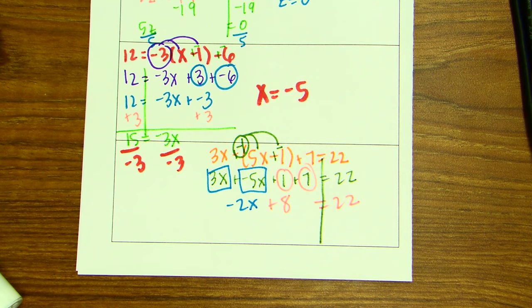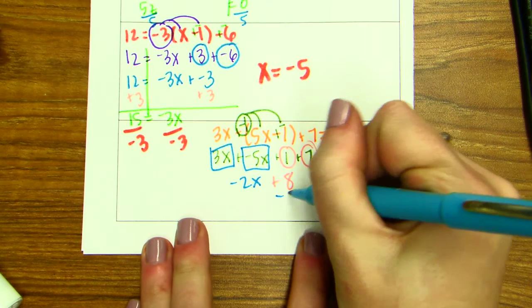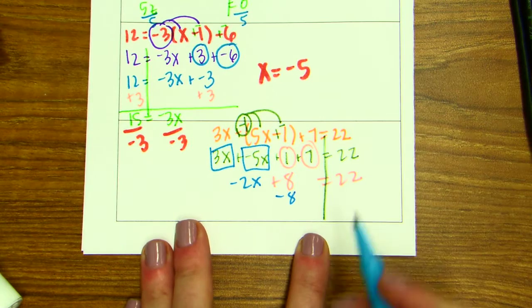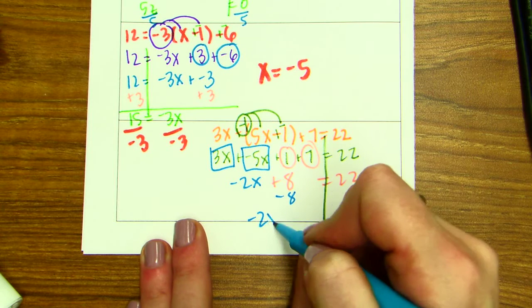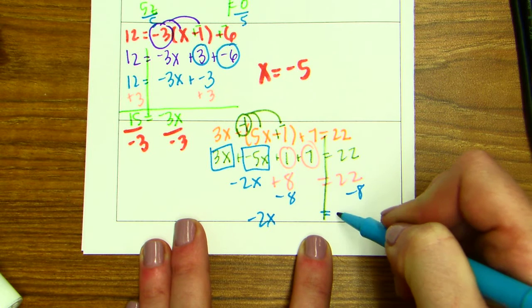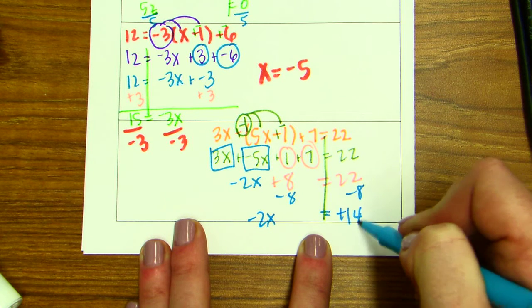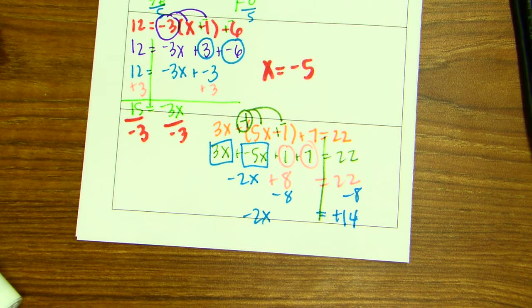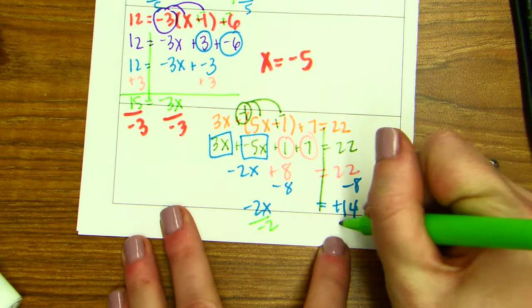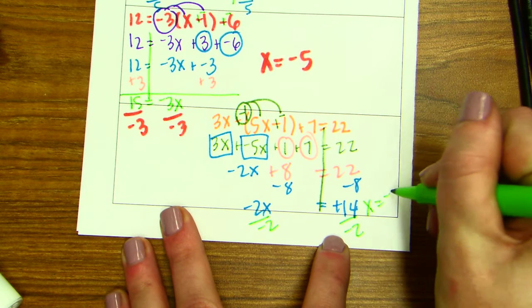Now I undo addition by subtracting 8 from both sides. So I get -2x equals positive 14. And then I would divide by -2. So I get x equals -7.